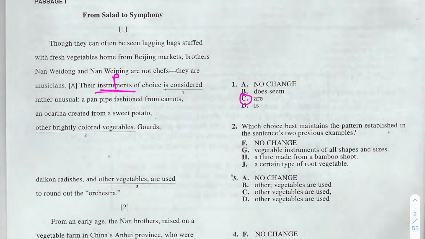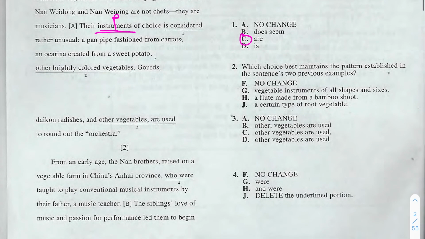So for the next question, number 2, which choice best maintains the pattern established in the sentence's two previous examples? So it first talks about the instrument and then shows the vegetable that it is created from. So in order to maintain that pattern, the choice would be H, because it shows that a flute is made from a vegetable or a type of vegetable.